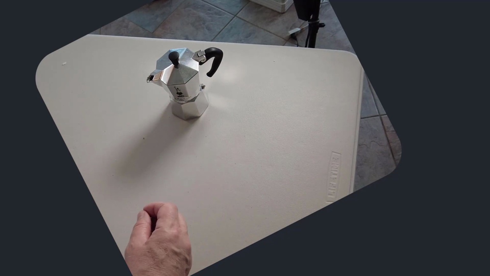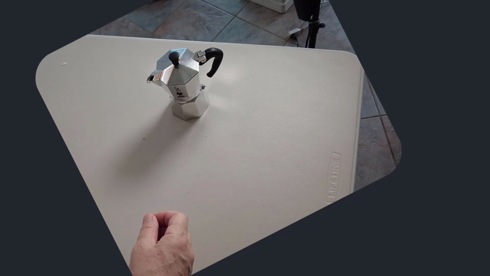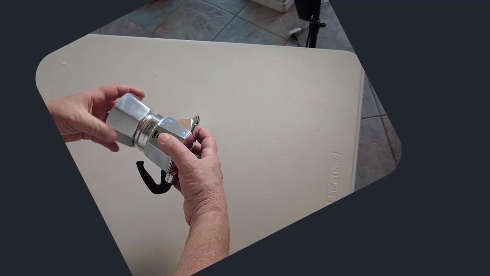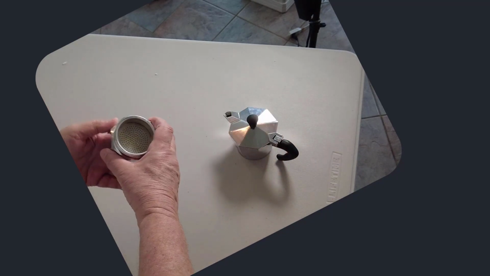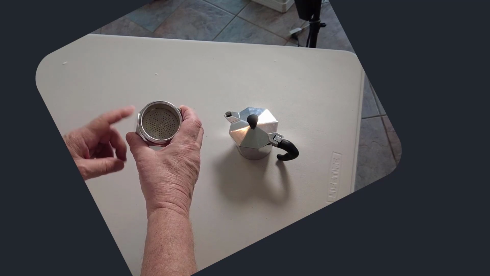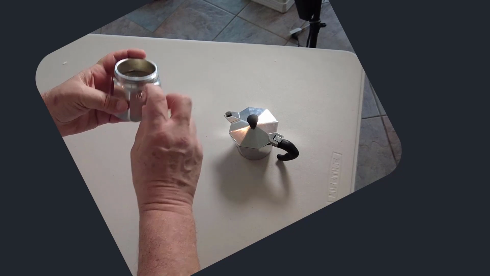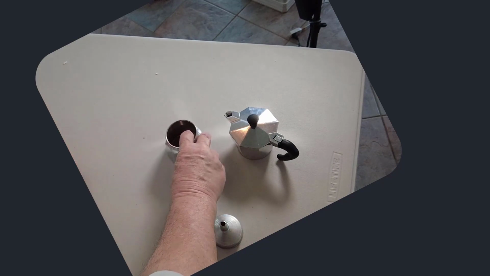So those of you who have not used a Moka pot before, let's just go over how you do this. This makes espresso coffee, so you don't have to have any of those fancy espresso machines. So this unscrews, and we have two parts. There's the top part, and this is the bottom part. Now this is a pressure relief valve here. We're just going to take the filter out here, and this is where you put the hot water.